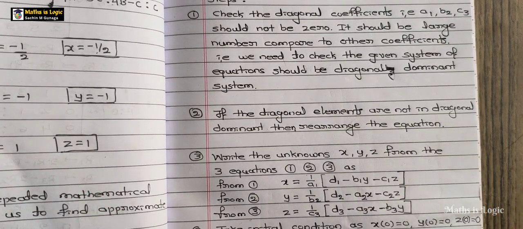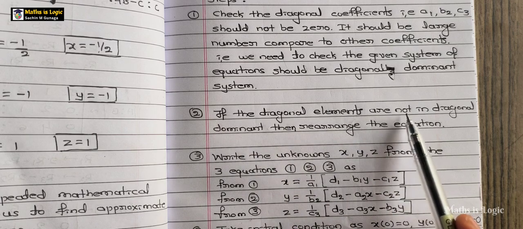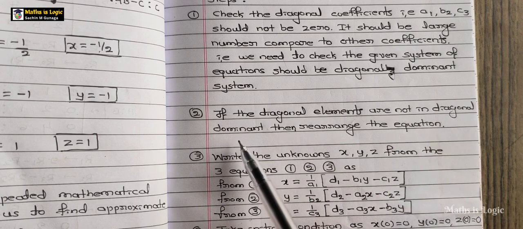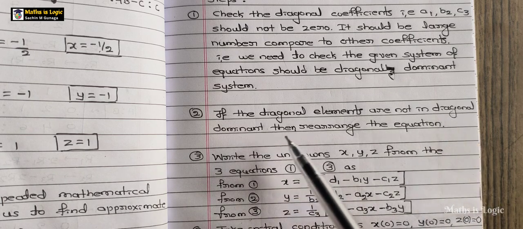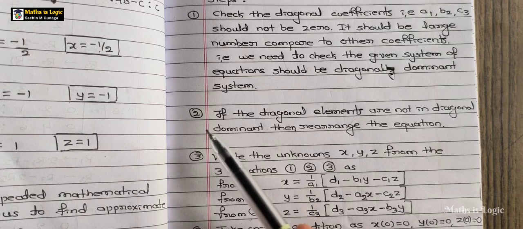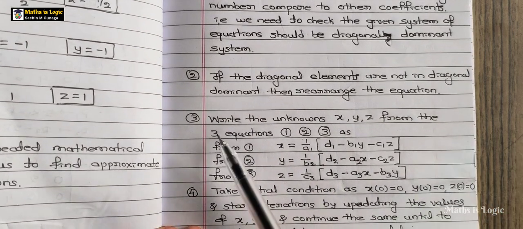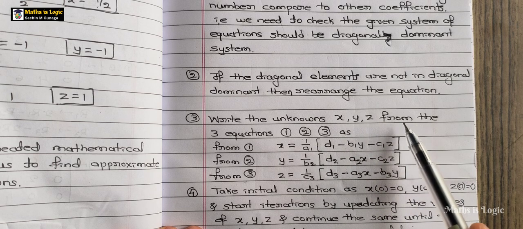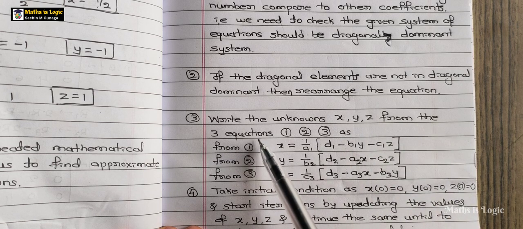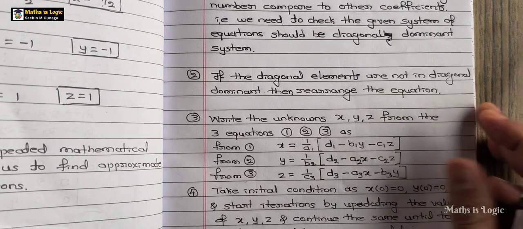Next, the second point: if the diagonal elements are not diagonally dominant, then rearrange the equations. That is the second point we need to remember. And the third point: write the unknowns x, y, z from the three equations, that is equation number 1, equation number 2, equation number 3.